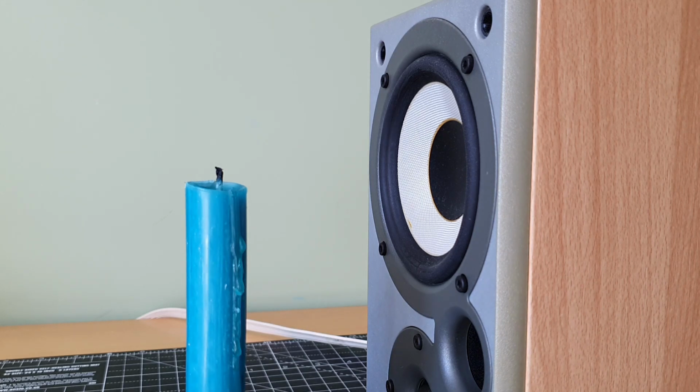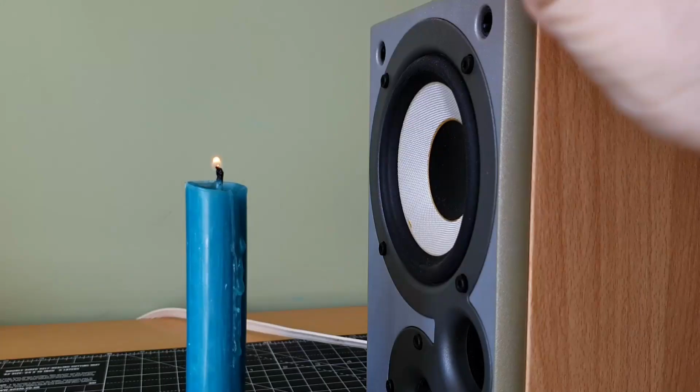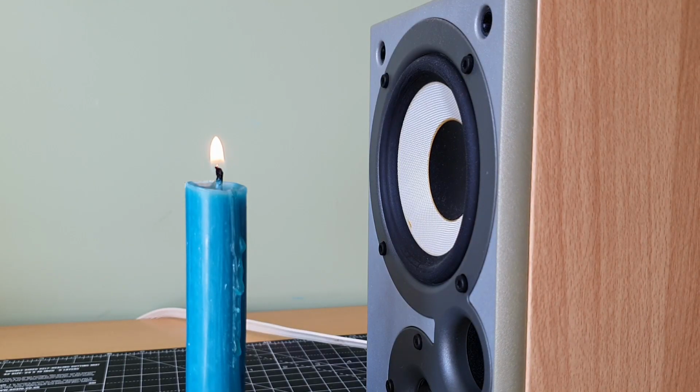So what I've got here is a candle, and if I light the candle, the flame of the candle is in the air. If the air vibrates, then the candle flame should also vibrate.